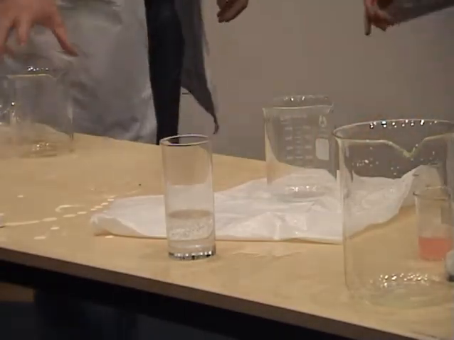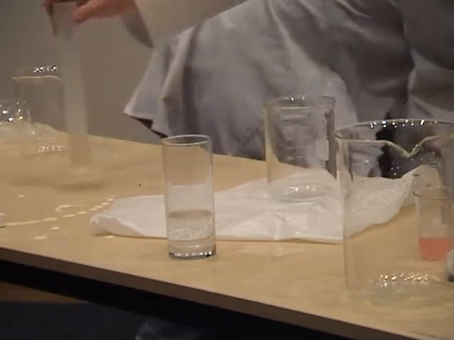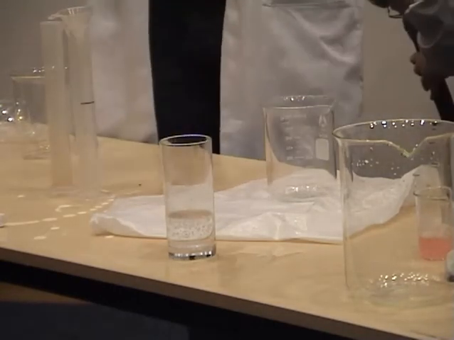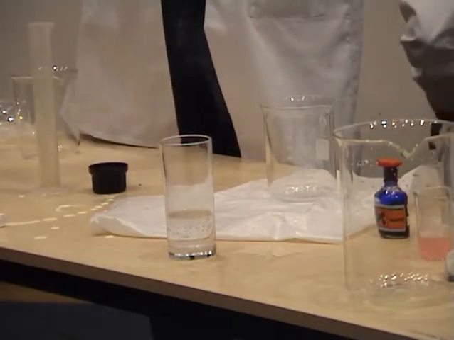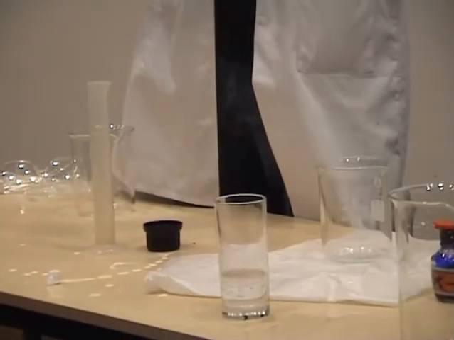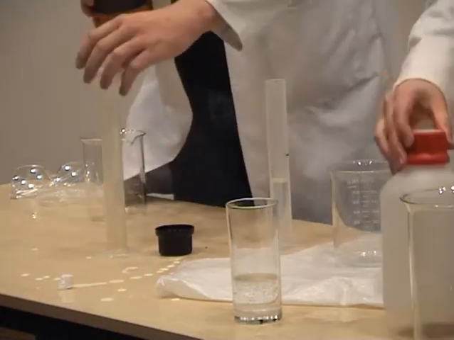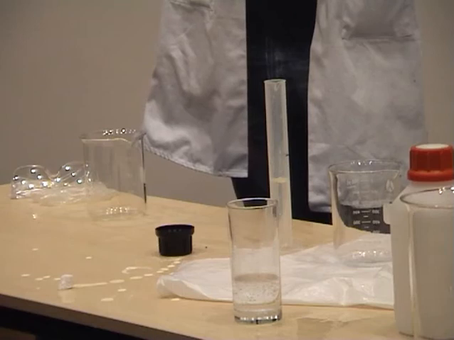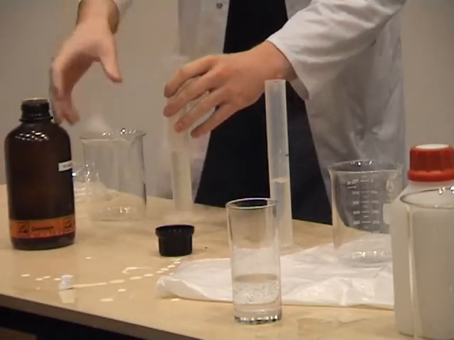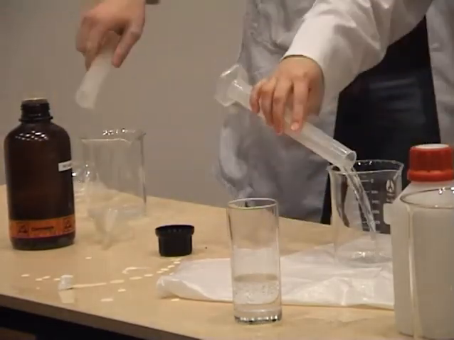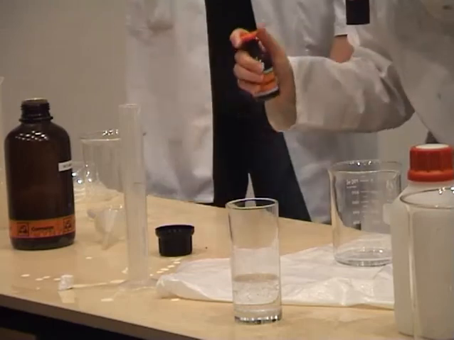Right, what are you doing now? Will you put about 50 mils of sodium hydroxide into each of these? About 50 mils in each? Yeah, 50 mils for me, 50 mils for you. Okay, the next thing we're going to need is an indicator so that we can see what's going on.